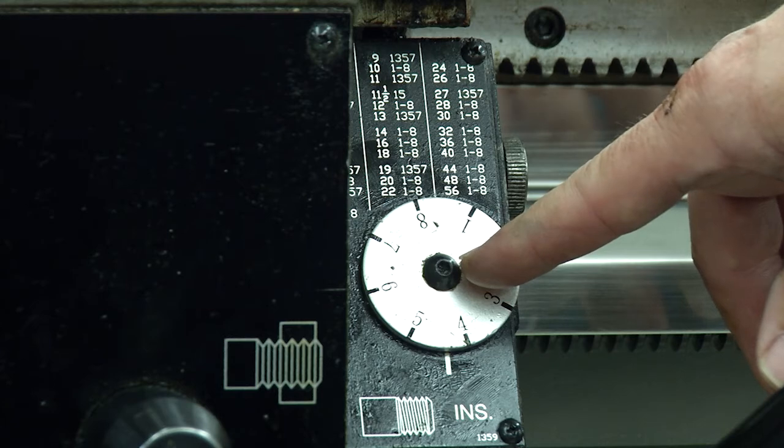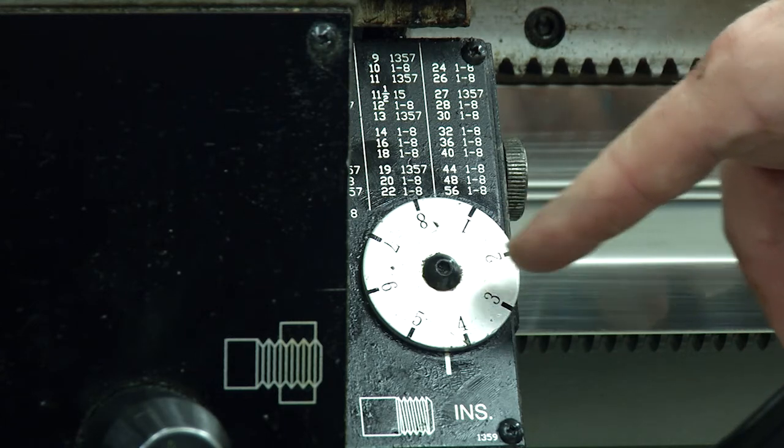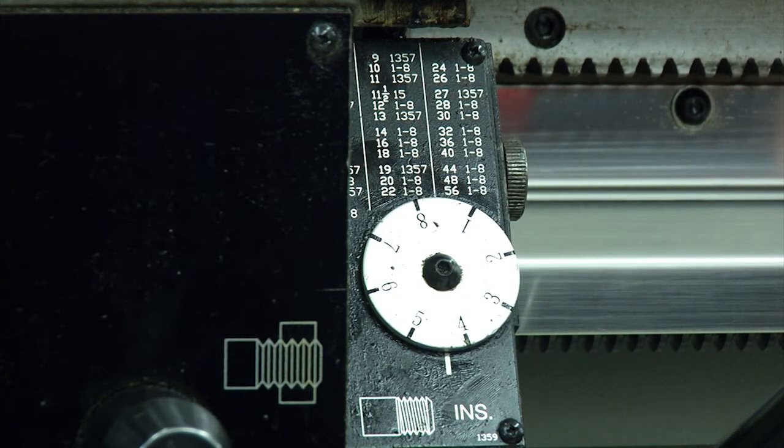The thread chasing dial is used for threading. It works off the lead screw and is used as a tracking device. The dial tells you when to engage the half-nut lever, so the tool follows the same thread groove every time.